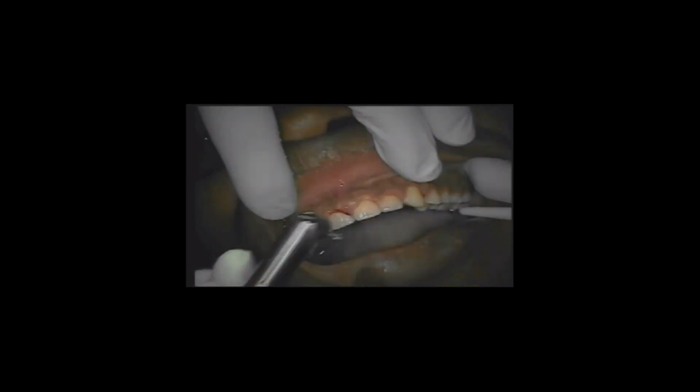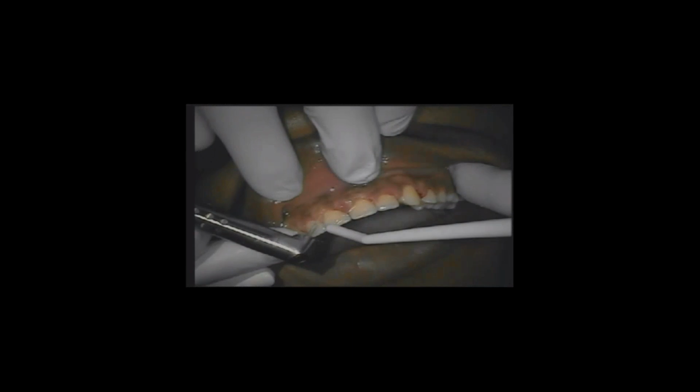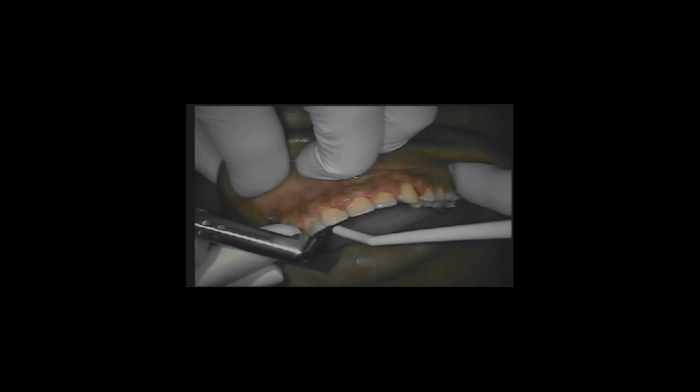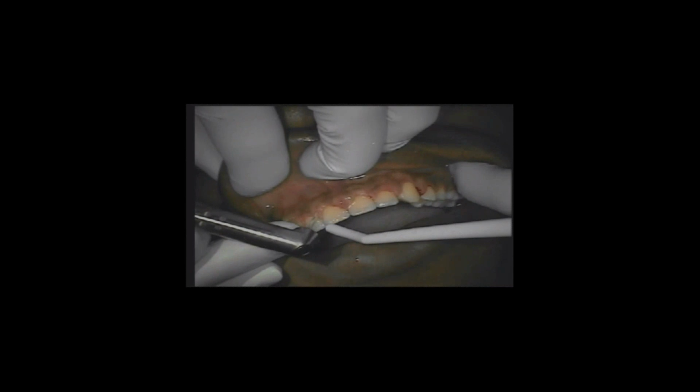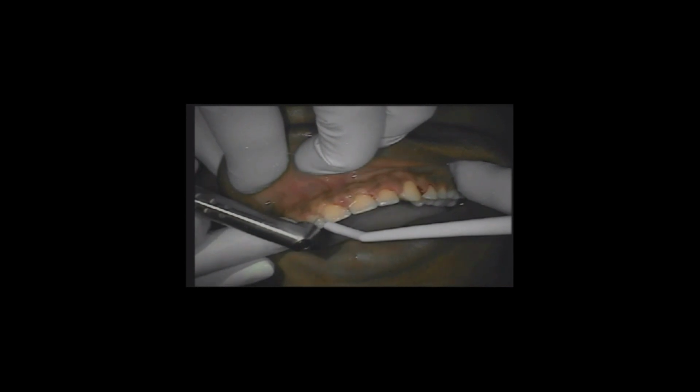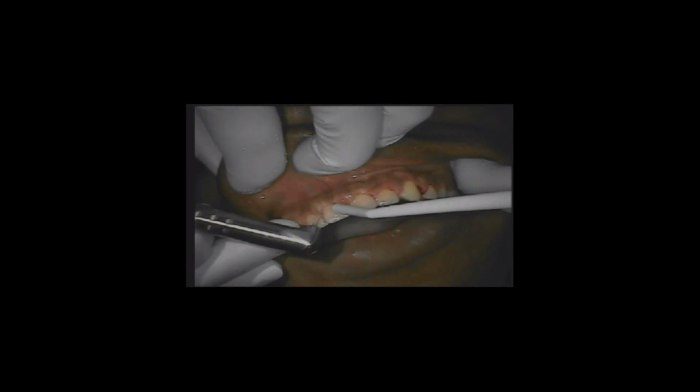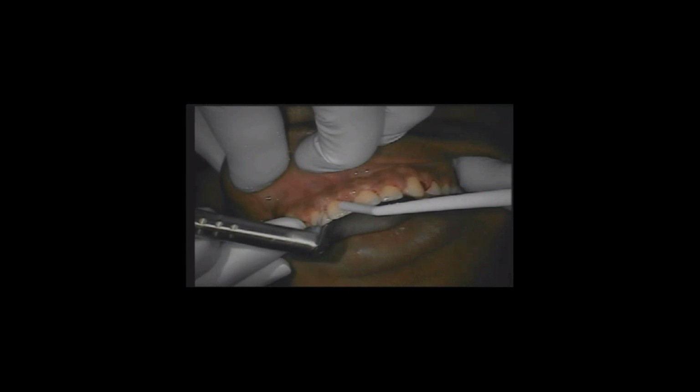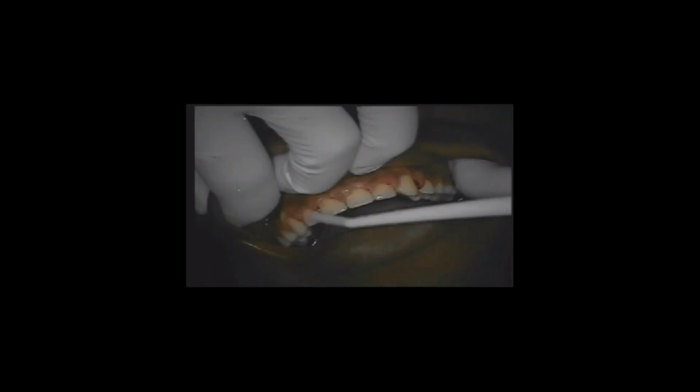But I'm more perpendicular, just trying to excise a larger volume of tissue, particularly in the interproximal areas. You can kind of see that piece of tissue that is coming off in one big section.